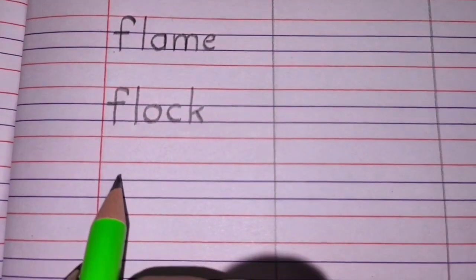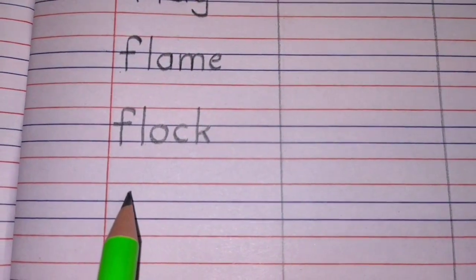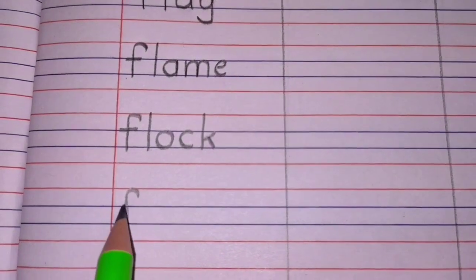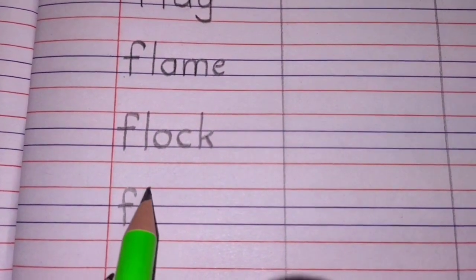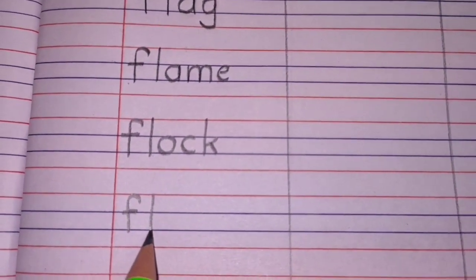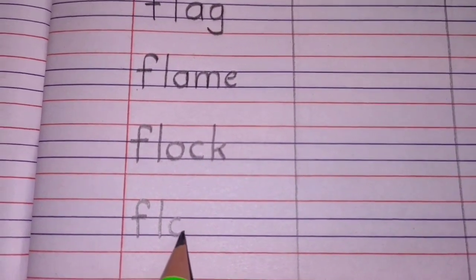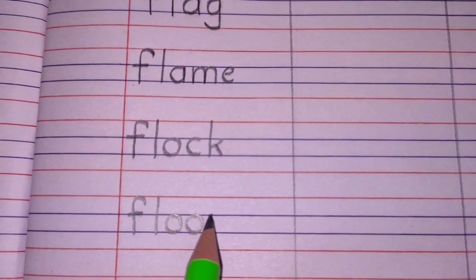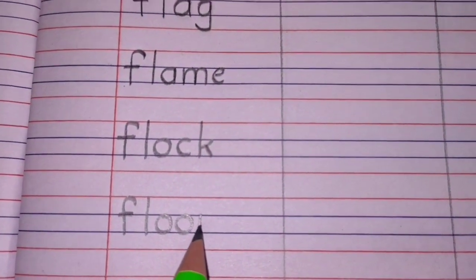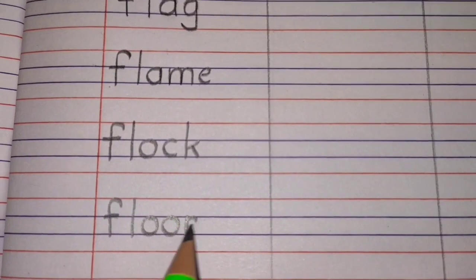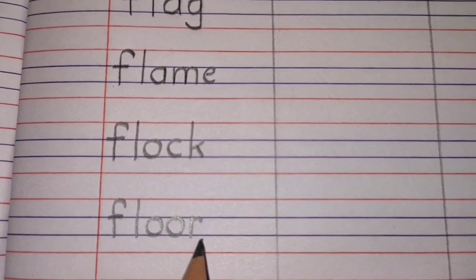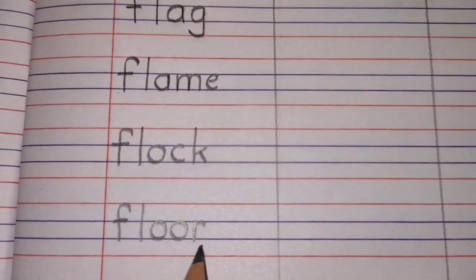Next word is floor. So make again an F, curve, come down, across, red line to blue line, L, blue line to blue line, O, blue line to blue line, O, blue line to blue line, standing line, come up and make a curve. Floor, floor. The lower surface of a room on which one walks is called a floor.